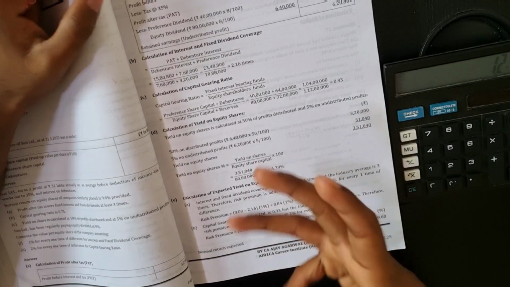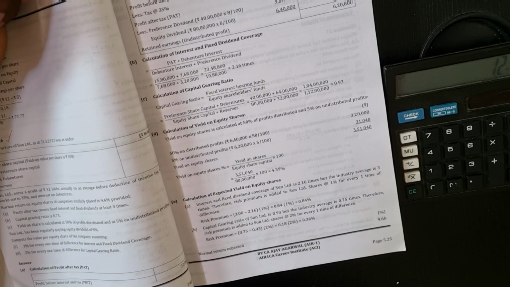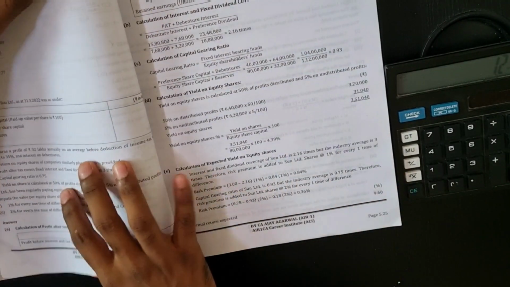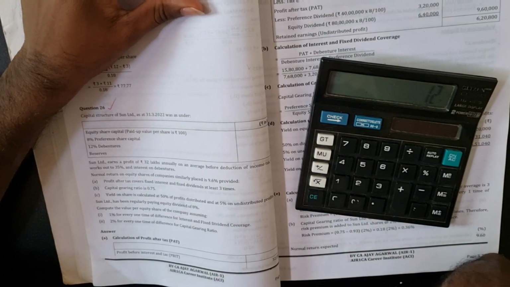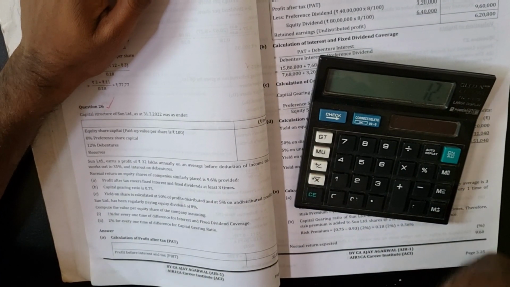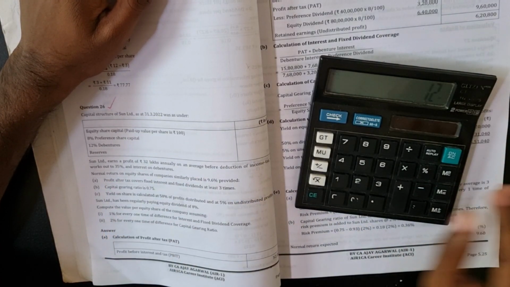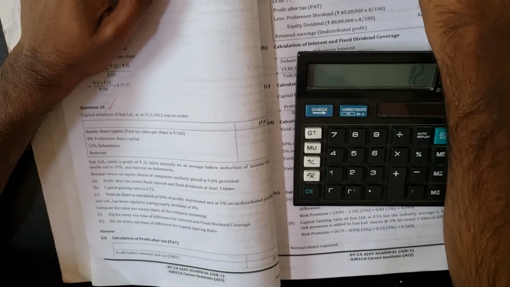So now we'll calculate the expected yield. How much was it? See, 9.6% was the return on equity of similar companies. So we can expect that also.